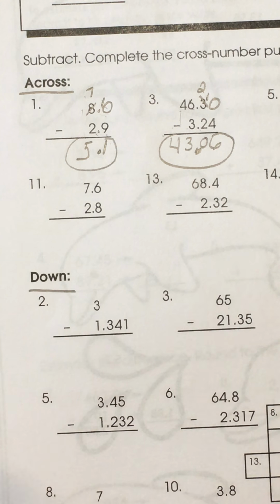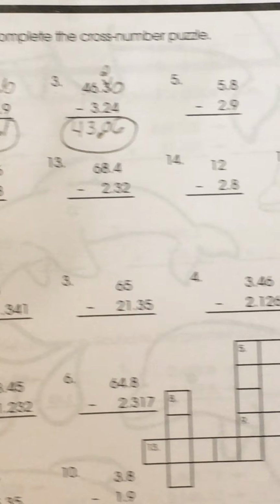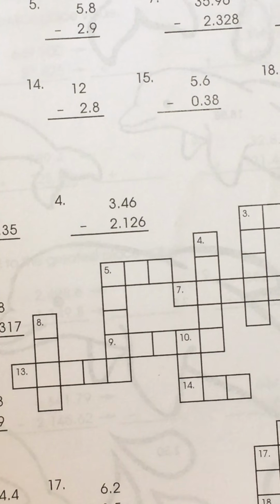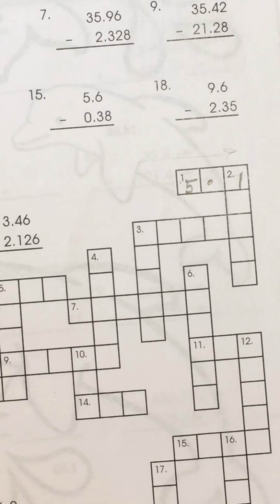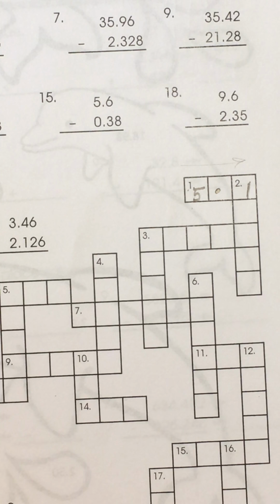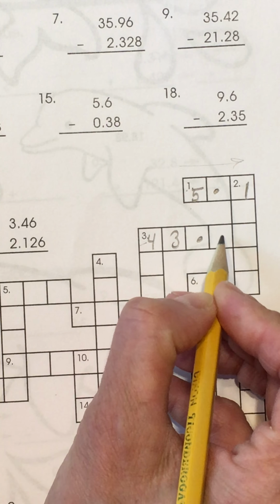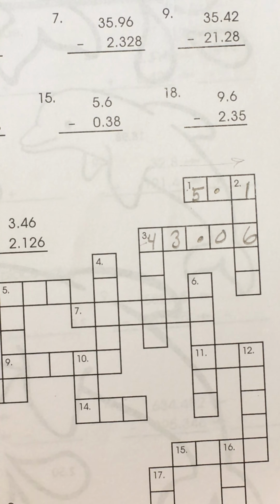43 6/100. So we're going to go to 3 across. So you got to find our numbers here. And I see 3 across right here. And I'm going to put in 43 6/100.